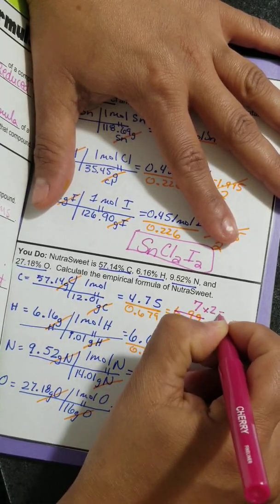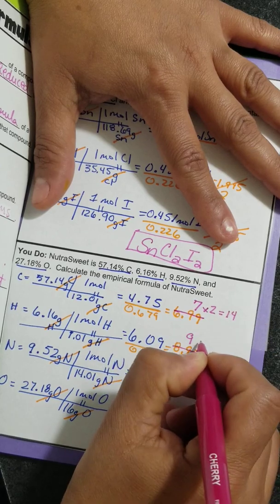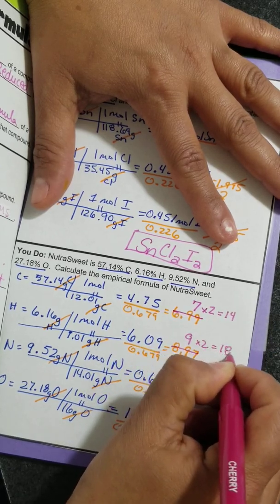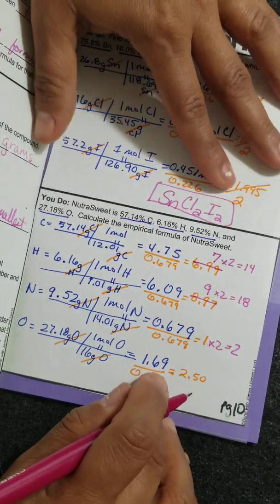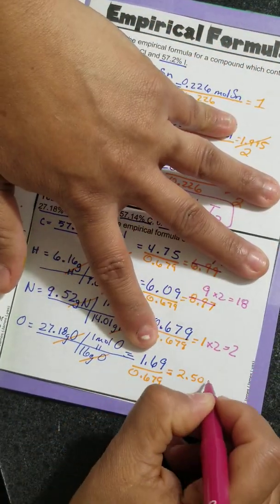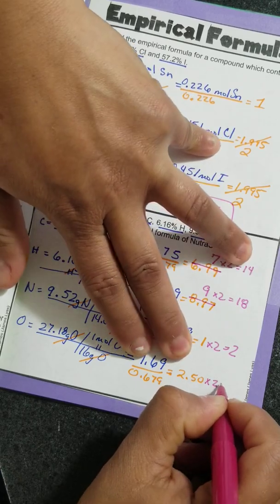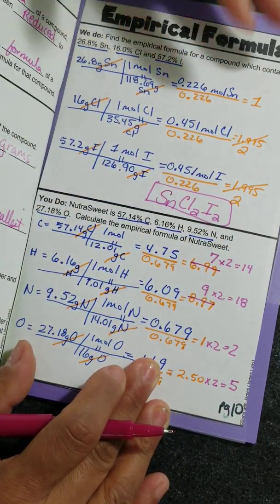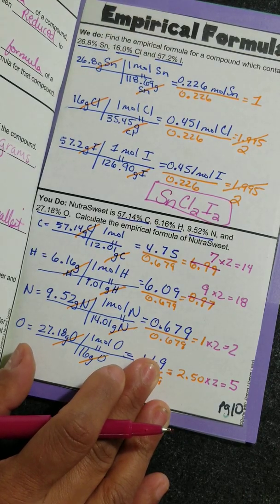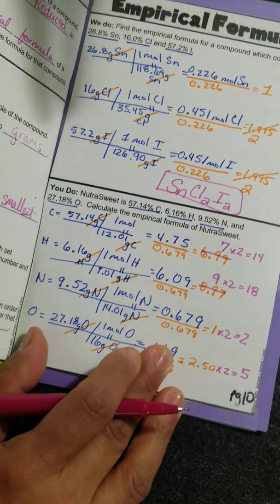So 7 times 2 equals 14. 9 times 2 equals 18. 1 times 2 equals 2. 2.5 times 2 equals 5. Do I have all whole numbers? Yes, I do. That is the empirical formula for NutraSweet.